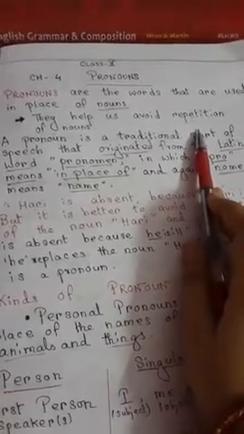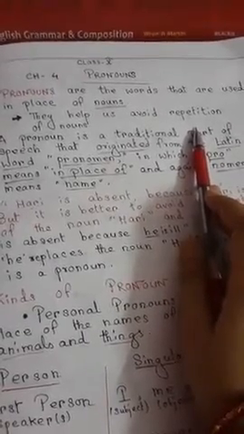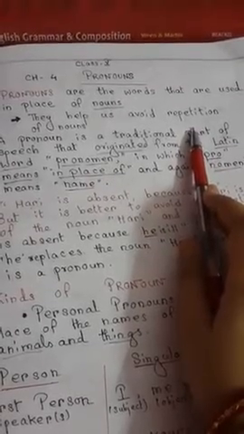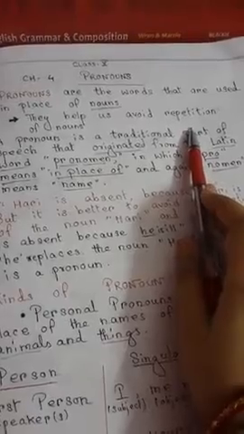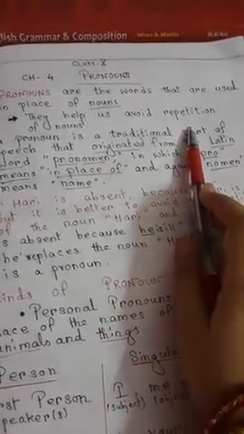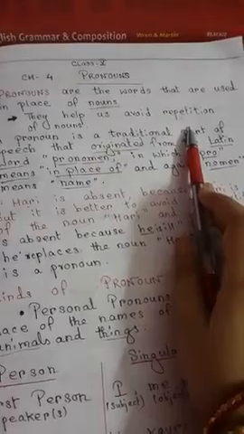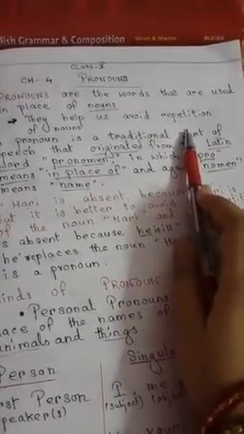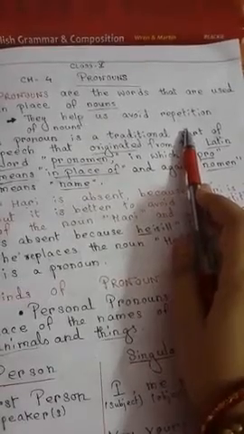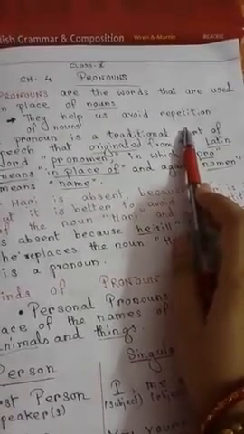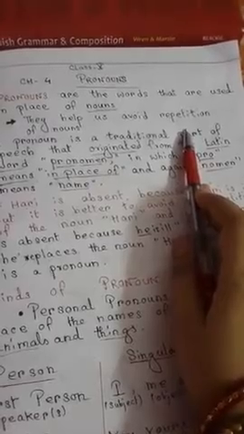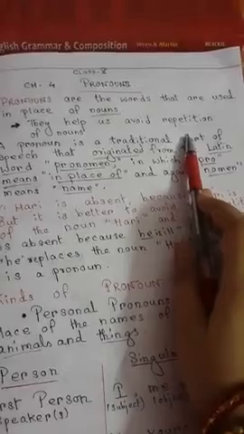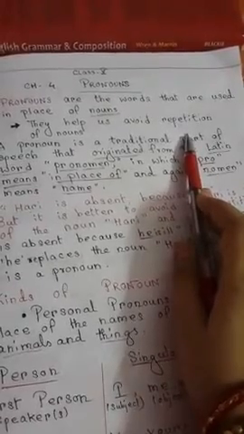If we say Ram is a good boy, Ram stood first in his class. Ram is very intelligent boy. Ram likes to eat pizza and chocolates. So we are using the word noun repeatedly. So we have to use pronoun in place of noun.